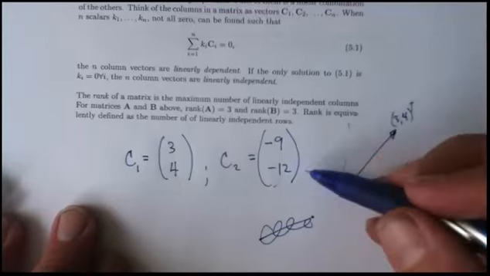In fact, another way to think about this is that I can achieve this vector with a linear combination of this guy. As another example, what if I had V1 equals (3, 4), V2 equals (-2, 2), and V3 equals (1, -6).